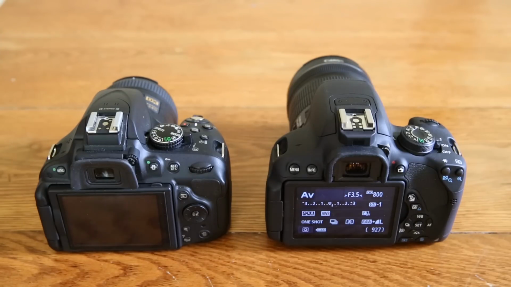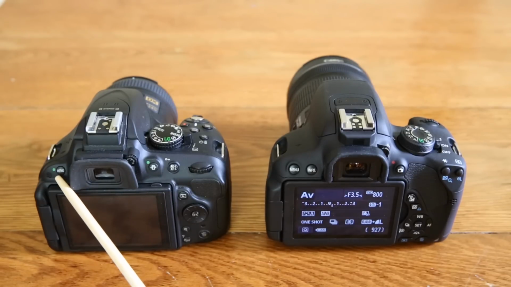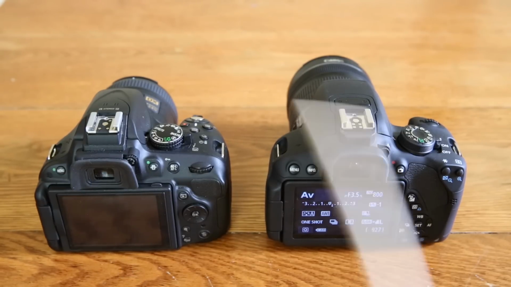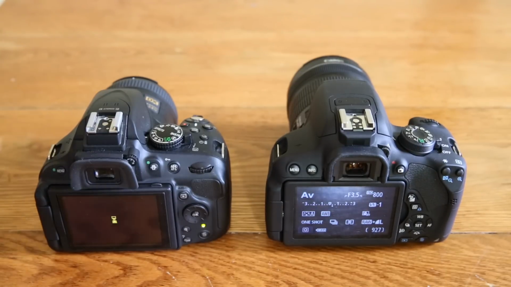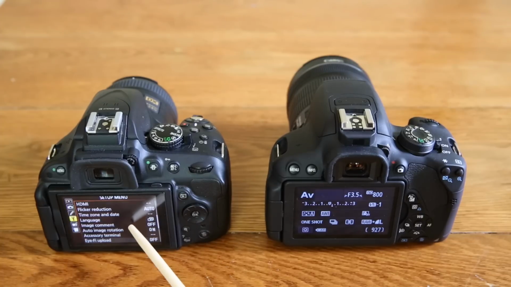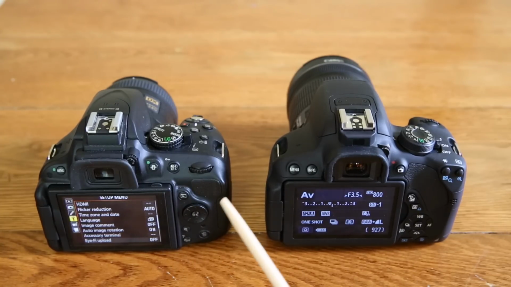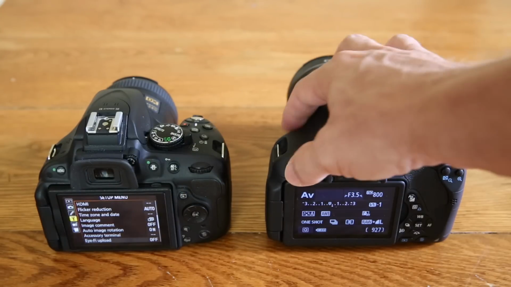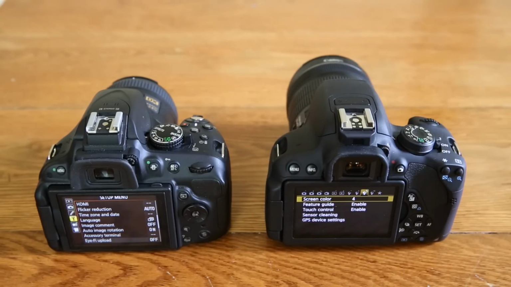So let's take a look at the back of these cameras real quick. On the top left of the Nikon D5200 we have the menu button, which will bring up the menu system. Pretty straightforward there. We also have the I button over here on the right, and you can see the slowness there for a second. This is one of the quirks of the D5200, that it's just a little slow sometimes. If I hit the menu button over on the Canon side, the menu instantly appears.